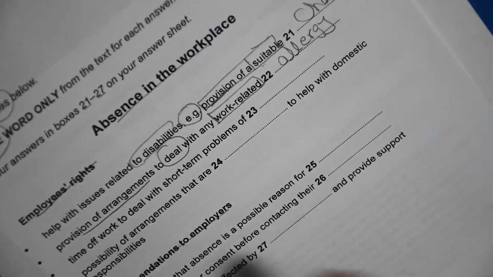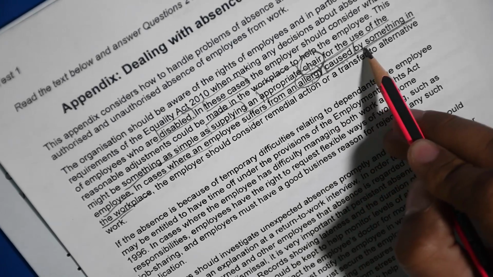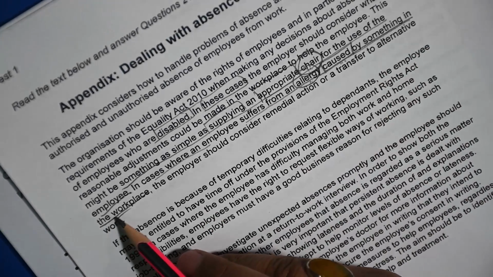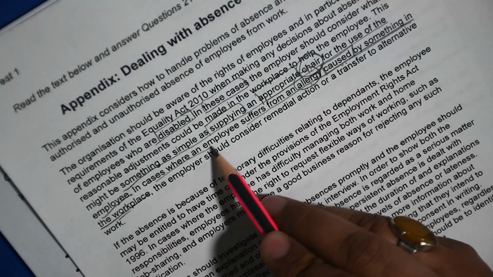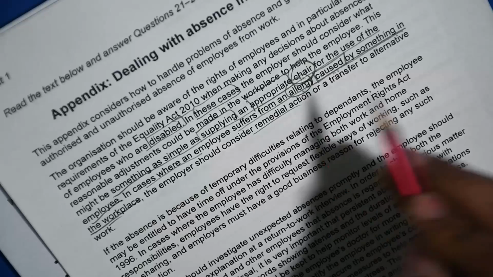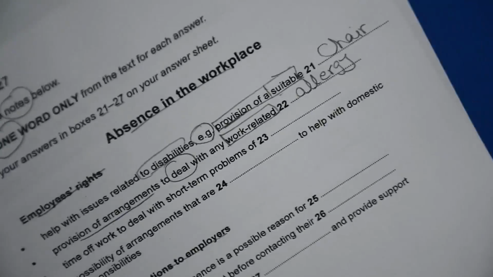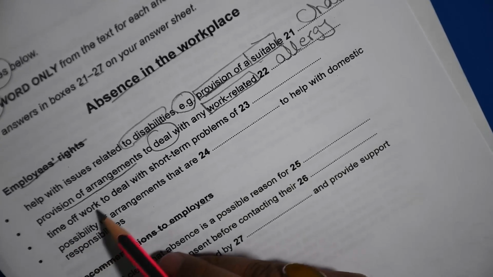I tell you again, to deal with any work related, and for that they have said an allergy caused by something in the workplace. So in cases where an employee suffers from an allergy caused by something in the workplace, the employer should consider remedial action and all that. Okay, we're done with two. Now let's go on. Time of work.